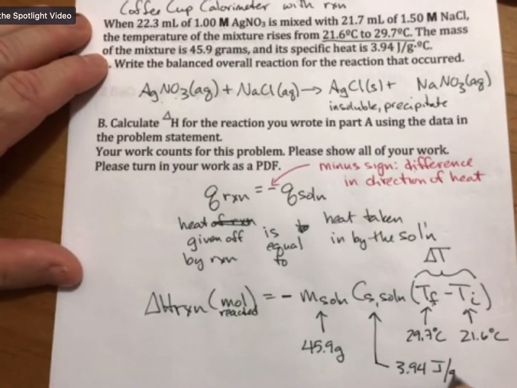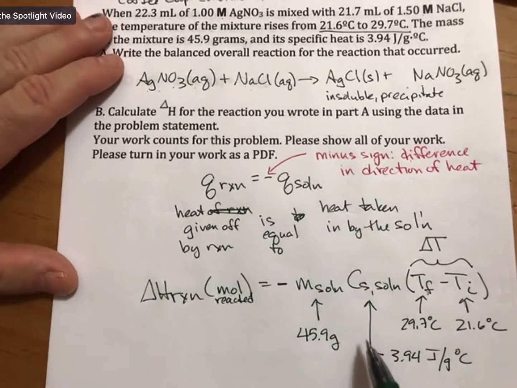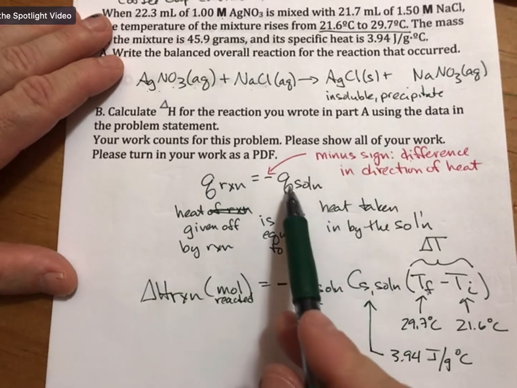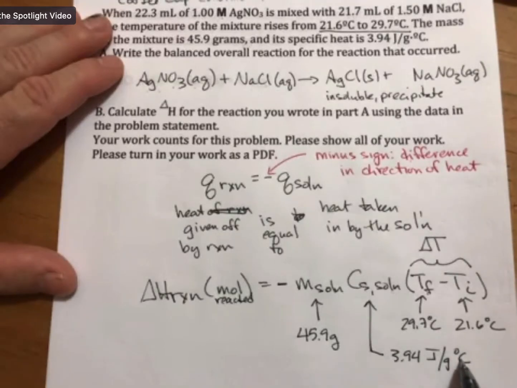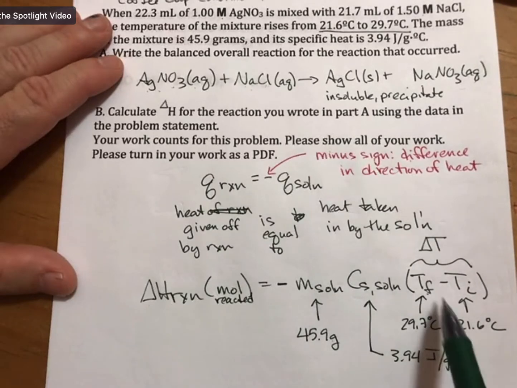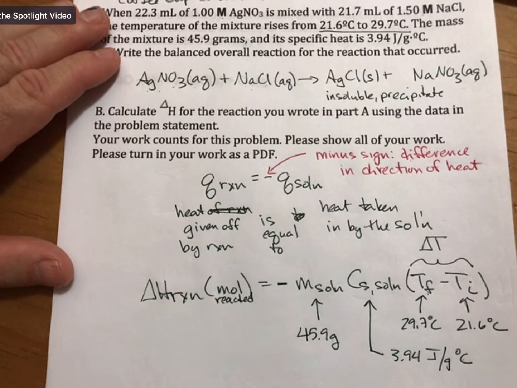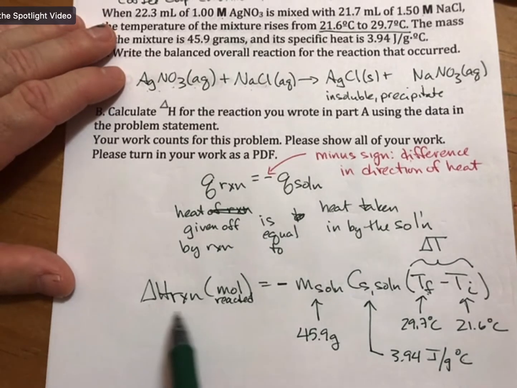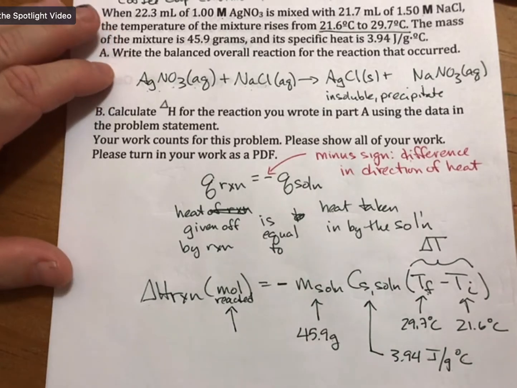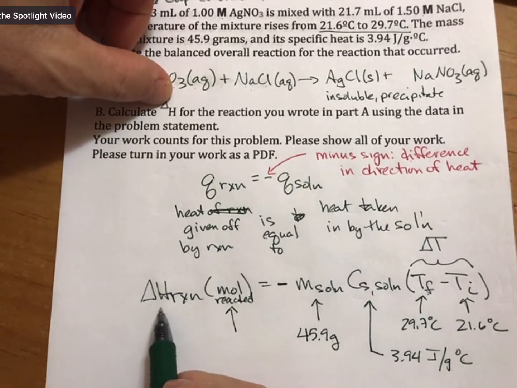And I'll put my units, joules per gram degree Celsius. And what happens here is, I said that Q was a heat, and Q will be in terms of joules. I have joules per gram degree Celsius, but my grams cancel here, and my degrees Celsius cancel here, so this does work out to have units of just joules. And there's only two numbers left. And so the next thing we have to do is find out the moles reacted, because delta H is the thing that we need to solve for.